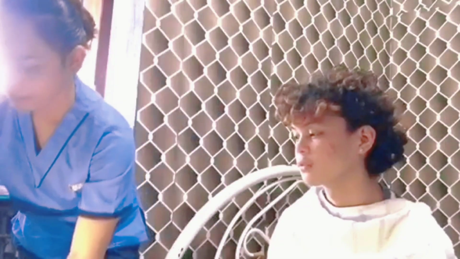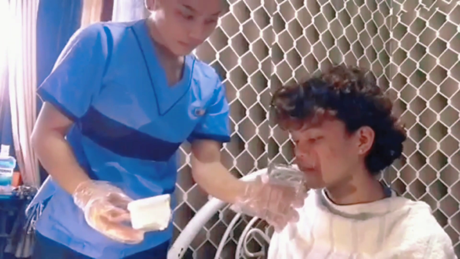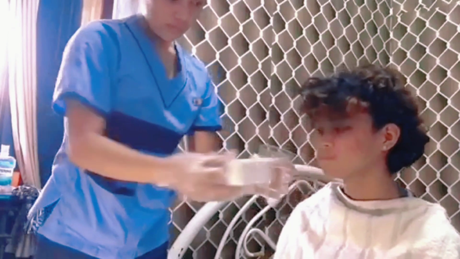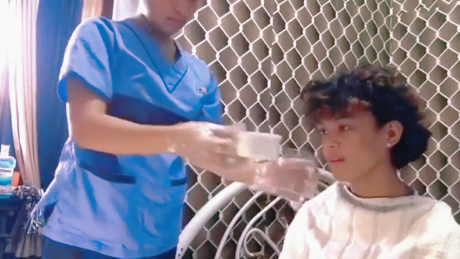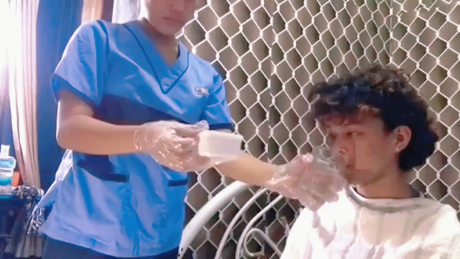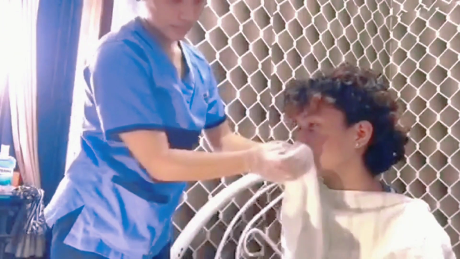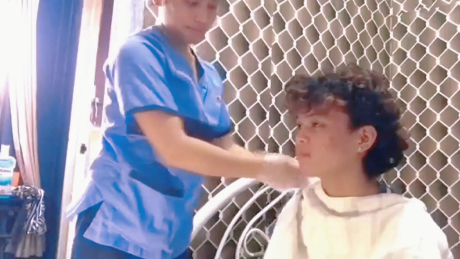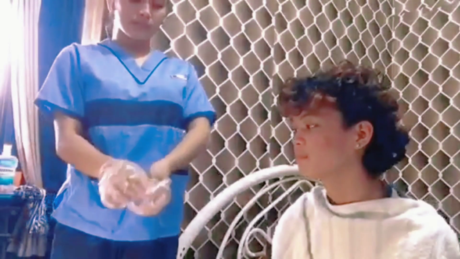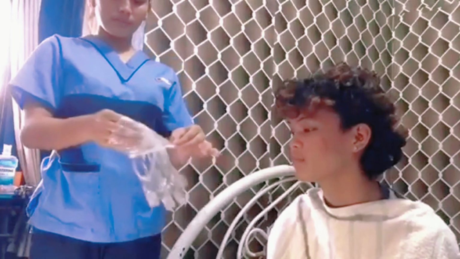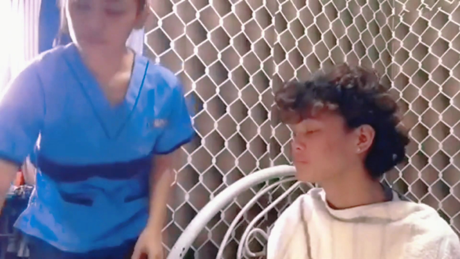Then after, give the client tepid water or mouthwash to rinse the mouth and a curved basin in which to spit the water. And don't forget to assist the client in wiping their mouth. Remove and clean the curved basin, and remove and discard the gloves, and document the assessment of the teeth, tongue, gums, and oral mucosa.